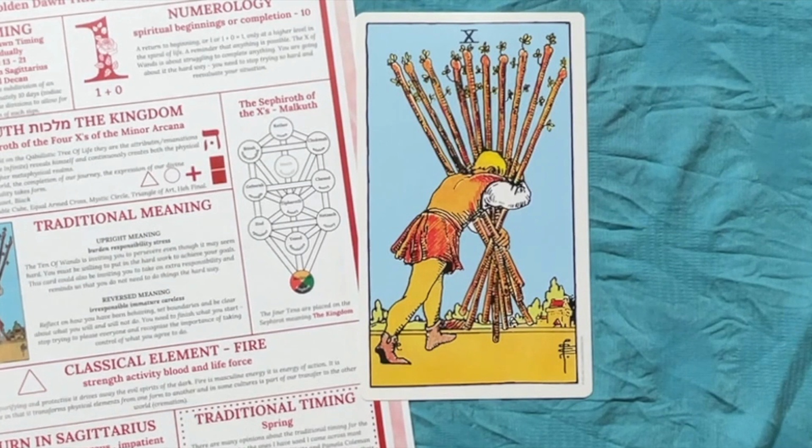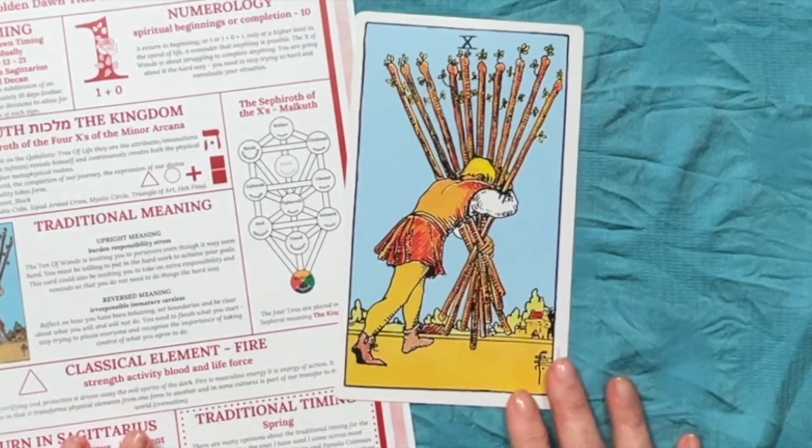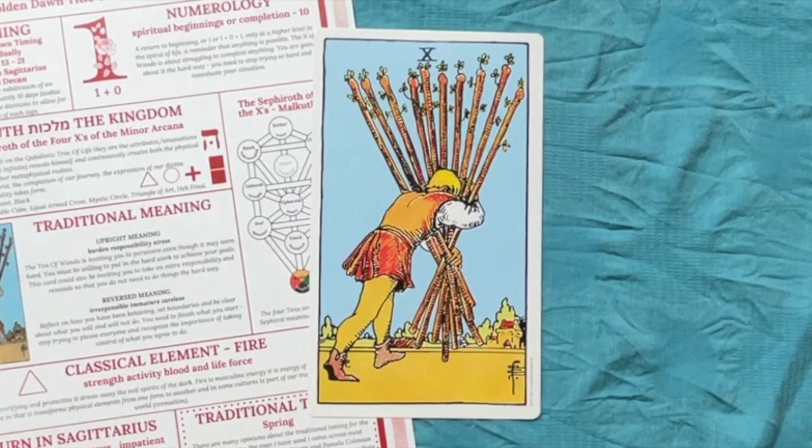The meaning, it is our physical world, the completion of our journey, the expression of our divine energy, and where our spirituality takes form. And if we look at the name of the Golden Dawn title, or the spiritual title of this card, it is the Lord of Oppression. And as you can see, he's pretty oppressed because he's doing it the hard way. And when you see this card in a position on a spread, you are talking to someone about what's hard about their life. How could they do things differently so they don't have to bear the burden?